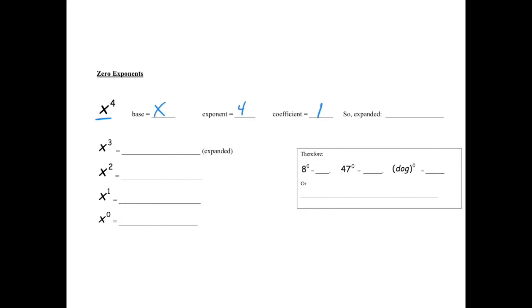So if we were going to be really detailed in expanding this, we would say it's 1 times x times x times x times x. Now I know we never talk about the 1, but it is technically there. So if we have x to the third power, or x cubed, that would be 1 times x times x times x. Therefore, x squared would be 1 times x times x. Finally, x to the first, 1 times x.